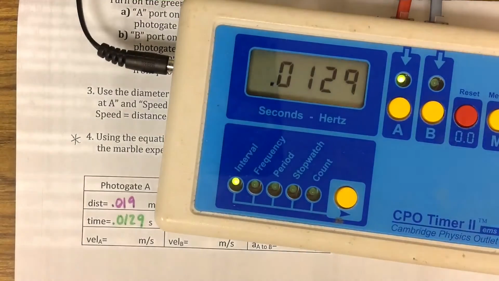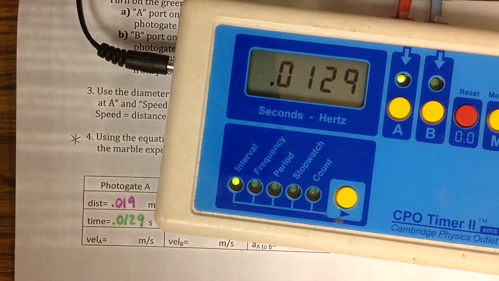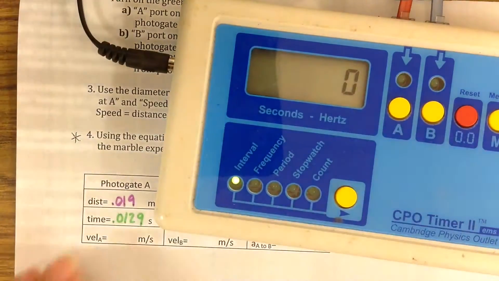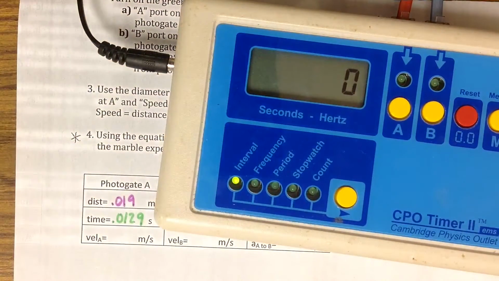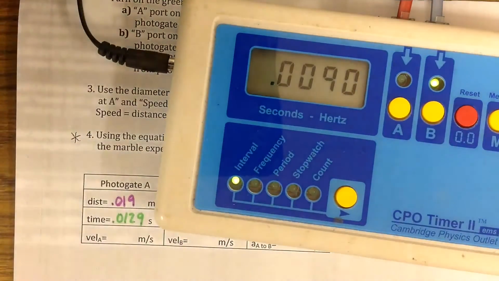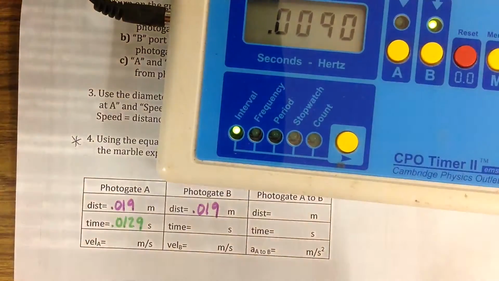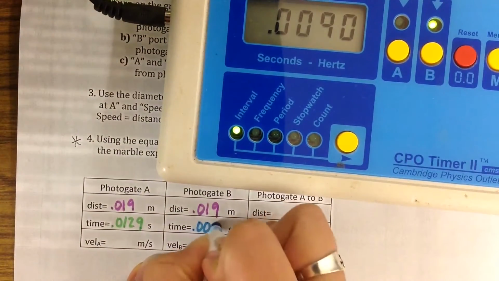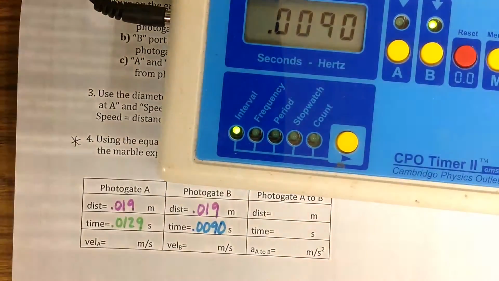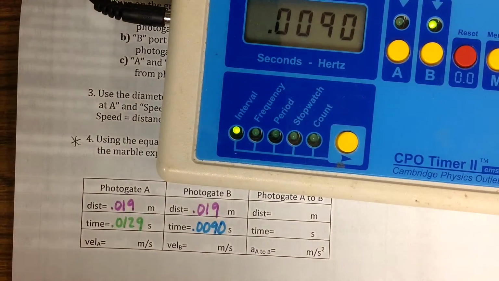Please write all 4 numbers. Do not round anything at this point. Then we are going to push the button to turn off A. We are going to push the button to turn on B. And that value will go in the column for photogate B. Yes, this number should be smaller than photogate A.